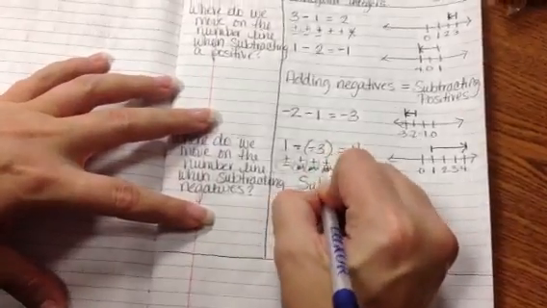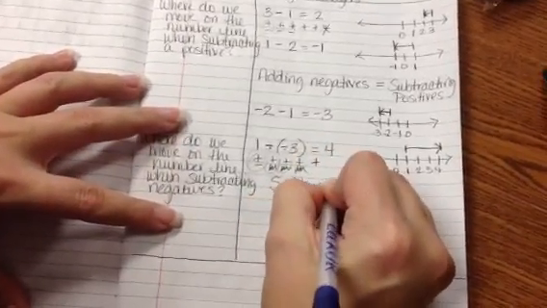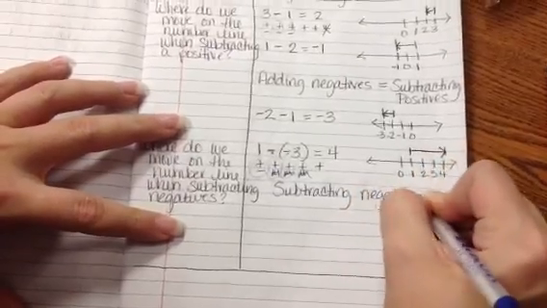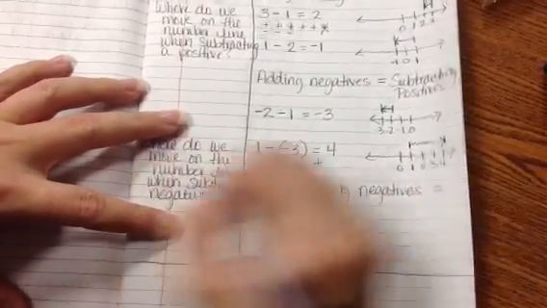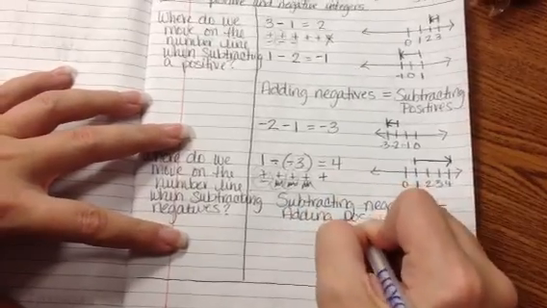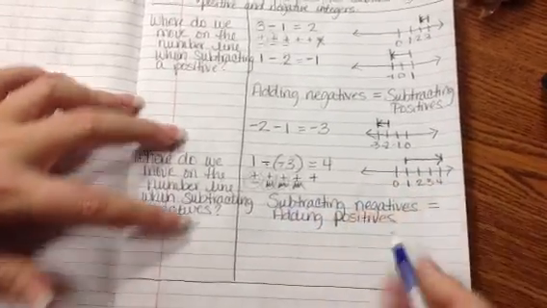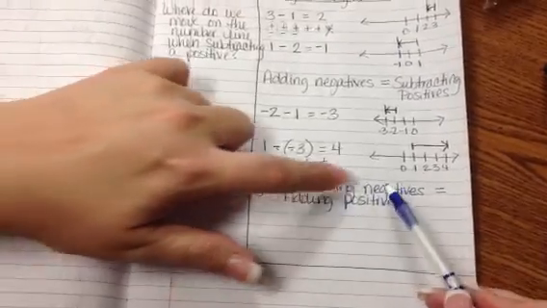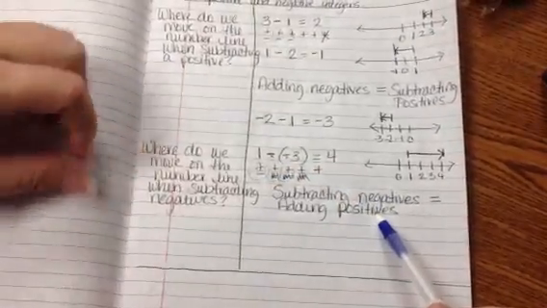So subtracting negatives is the same thing as adding positives. Again, they're opposites. Subtracting is the opposite of adding. Negatives is the opposite of positives.